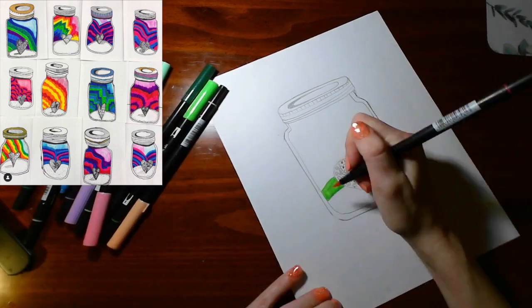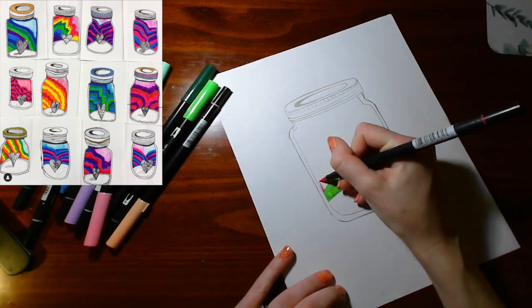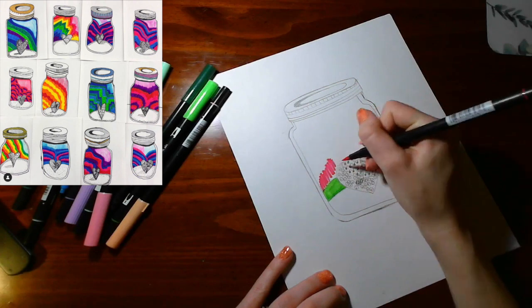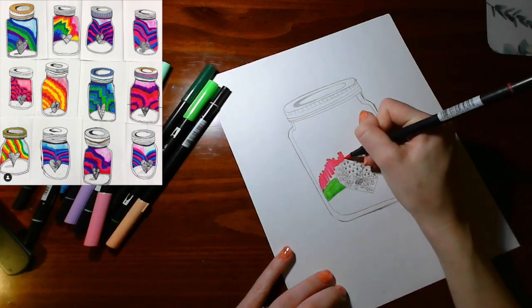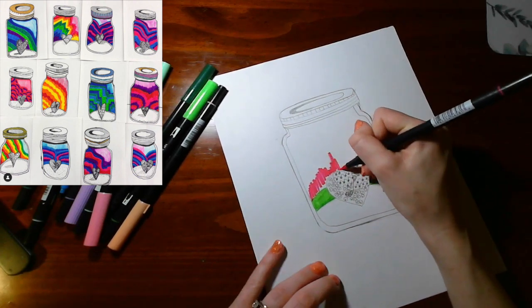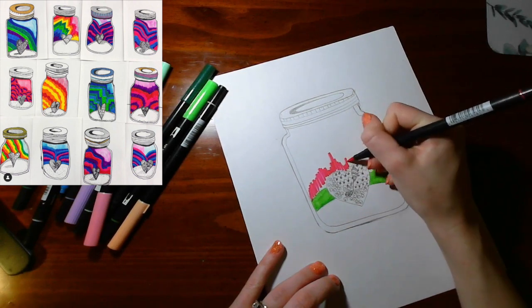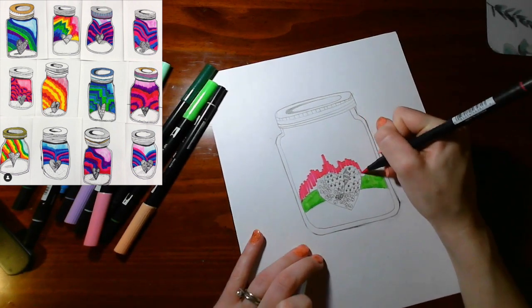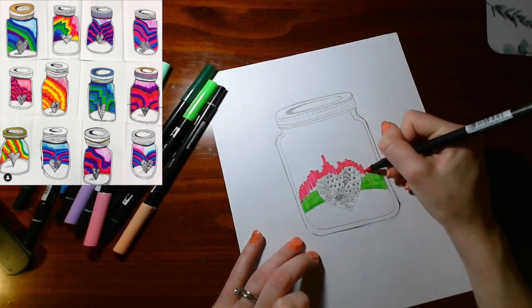Okay, class. All right, let's go ahead and take a break from talking for a second and notice how I am coloring mine going the same direction with my marker the whole time. These are called vertical lines. Can you guys say vertical lines? Okay, good. So they're lines that are going up and down.